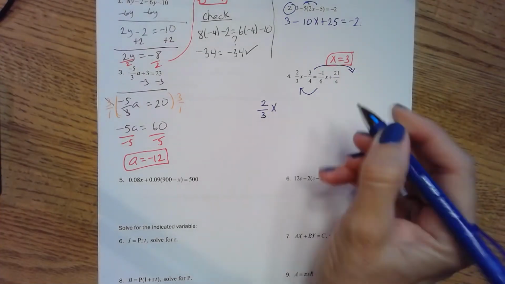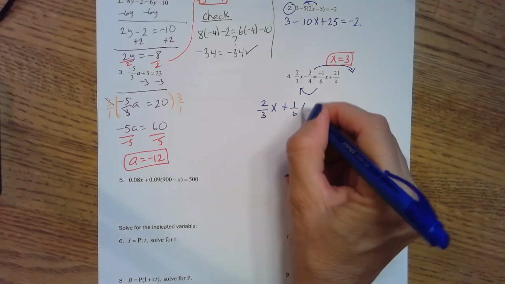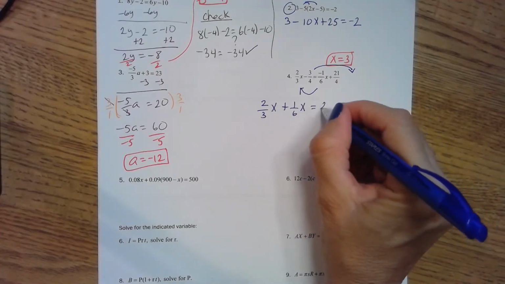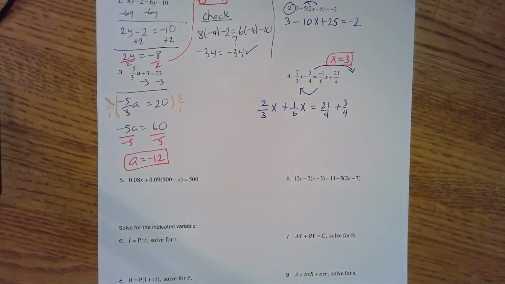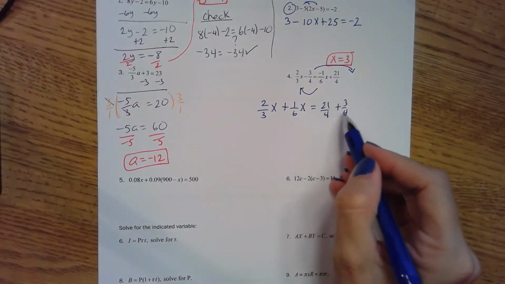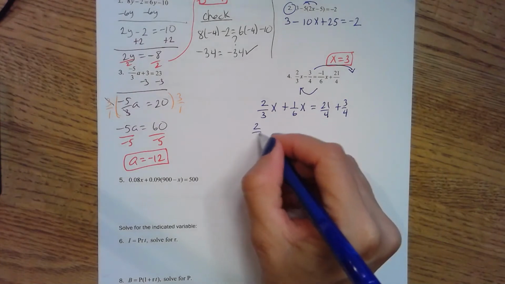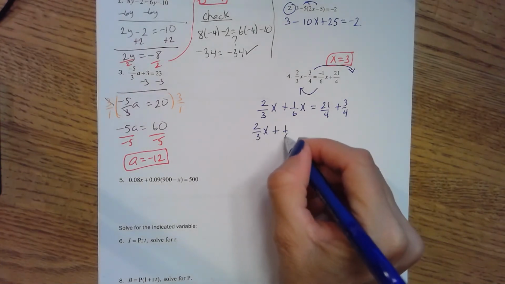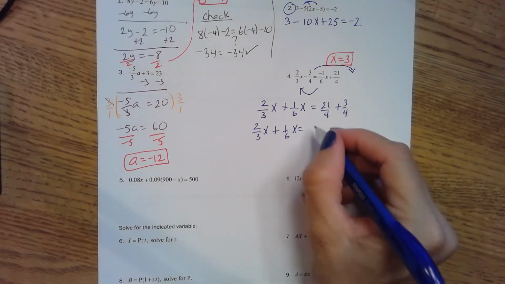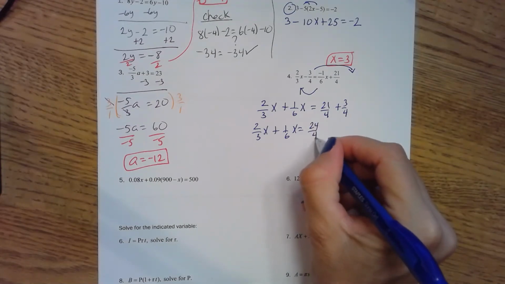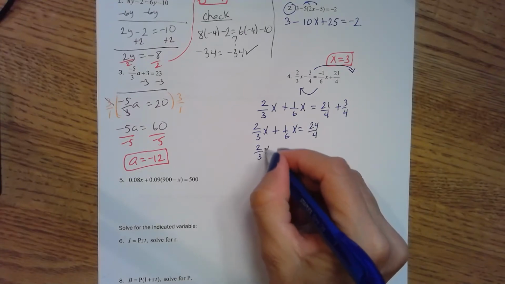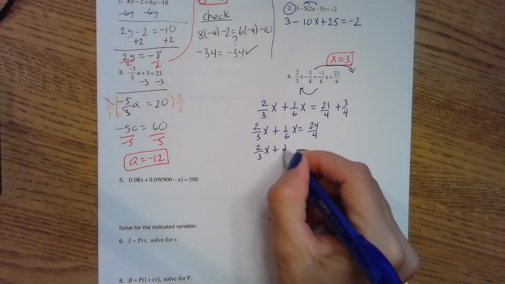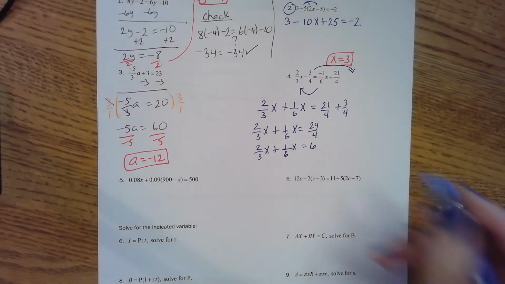So we have 2/3 x plus 1/6x equals 21/4 plus 3/4. So this already has a common denominator, so we can put those together. So we have 2/3 x plus 1/6x equals 21 plus 3 is 24 over 4, and that just becomes a 6. So we have 2/3 x plus 1/6x equals 6.